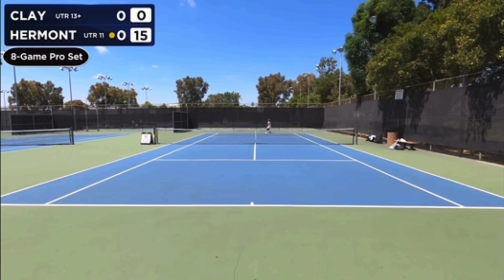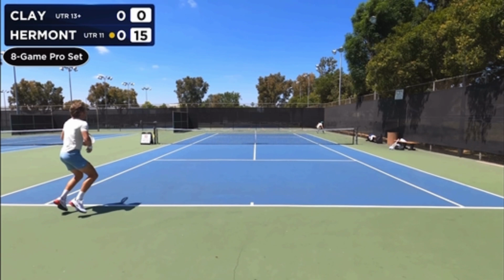So this was a match between two very high-level players. We've got Hermant, the server, he's an 11, and then Clay, the returner, who's off the court right now, obviously, is a 13. Super high-level players. And right off the bat here, you see a good return by Clay that pulls Hermant off the court. And you'll notice what Clay does.